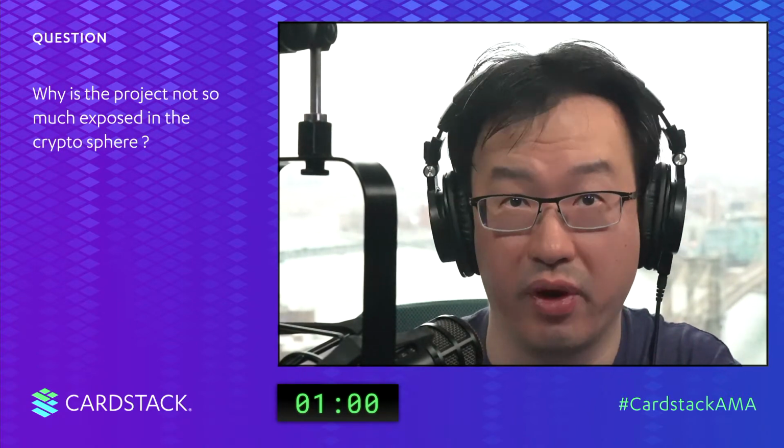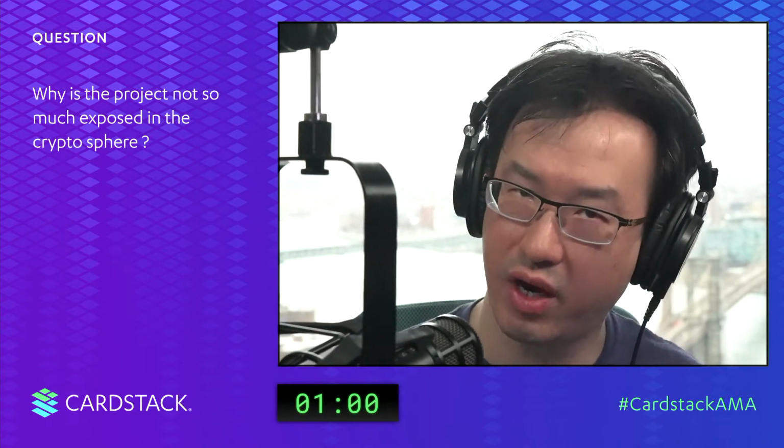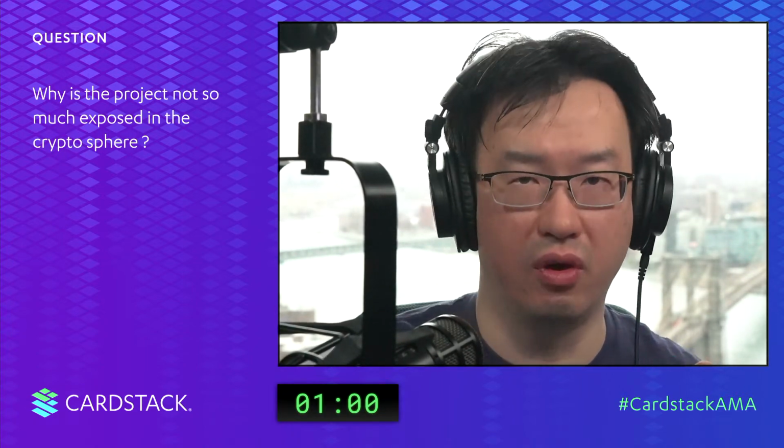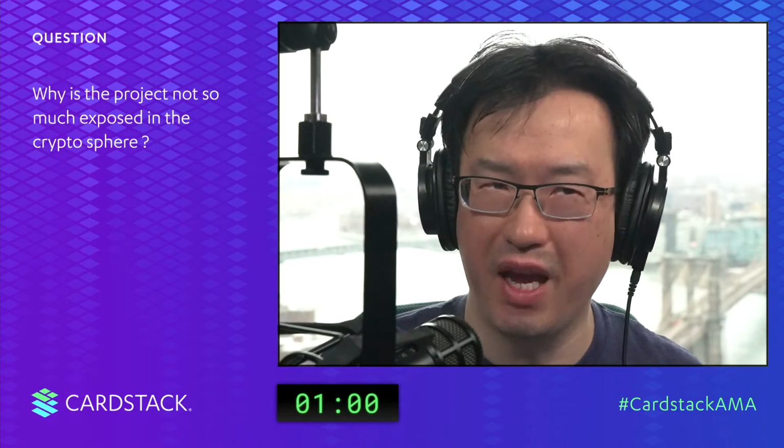People will talk about Web3. I think people will say, hey, what is the Web3 solution? And they still think right now it's about domain names or storage or decentralized cloud and stuff like that. But I think it's a big missing piece.